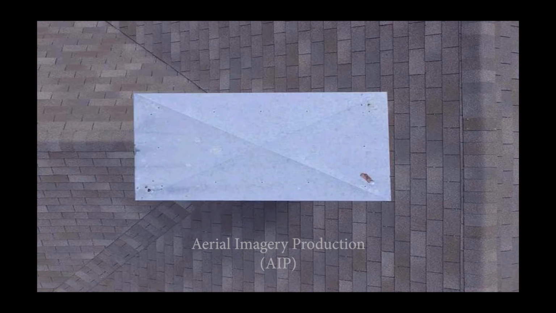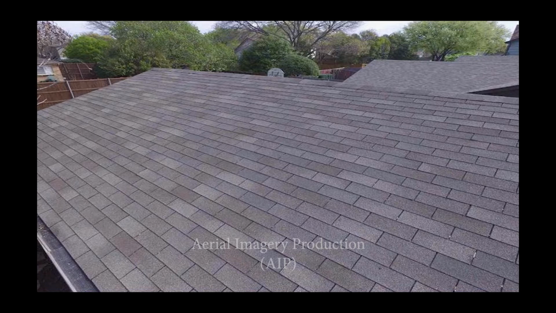All right, so here's another collateral anomaly photo of the chimney stack. Good photo. And now we're finally finishing with our left slope.